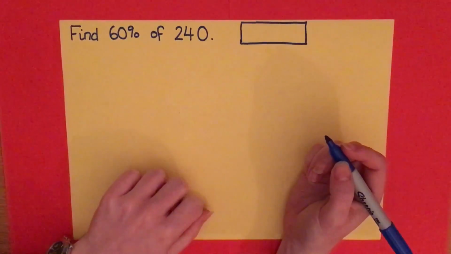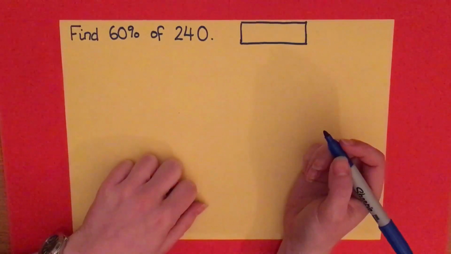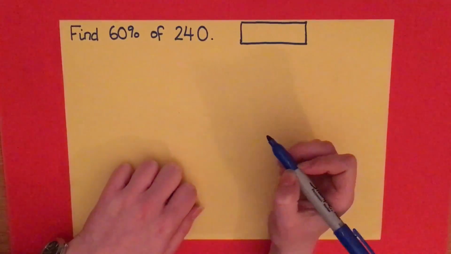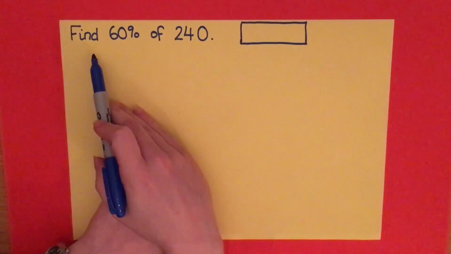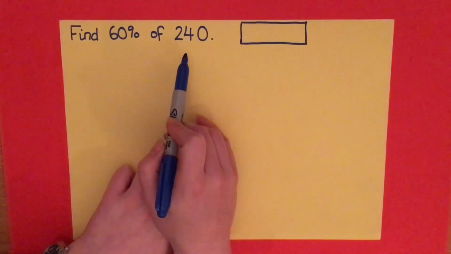Welcome to another video. This time we are going to be finding percentages of numbers. So my question today is, can you find 60% of 240?